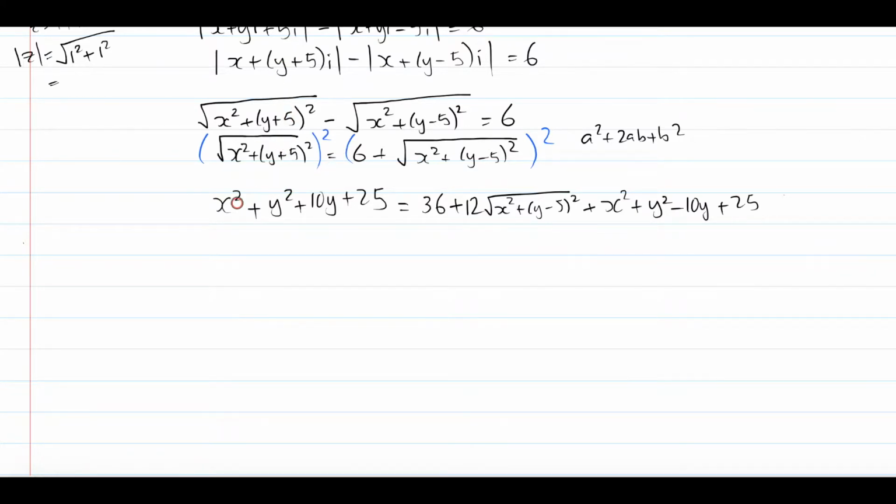Okay, so what do we see here? X squared, y squared, and y squared. They're the same on both sides, so you can cancel them out. Now, this is negative 10y, that is 10y, so don't cancel that out, although we can still cancel out 25.